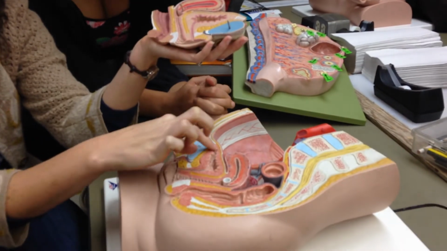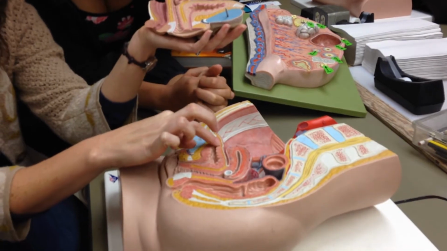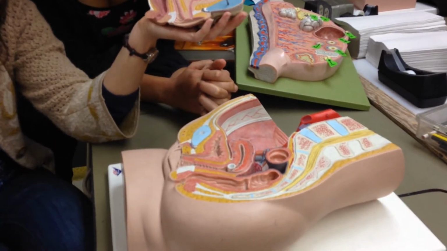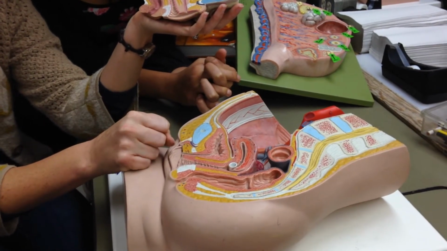So what is this? The bladder. Why is it, what do the undulations mean? It's for extension and stretch. Okay, what facilitates the extension or stretch? The bladder filling up with urine.